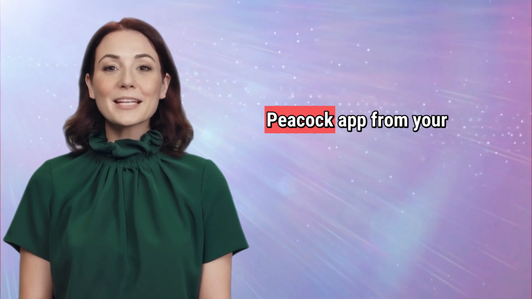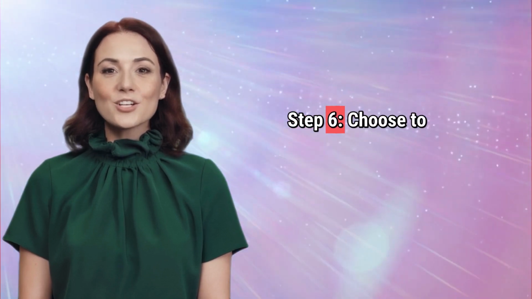Step 5. Open the Peacock app from your SmartCast home screen. The app should now appear among your installed applications. Step 6. Choose to sign in or sign up for Peacock. An activation code will be displayed on your TV screen.